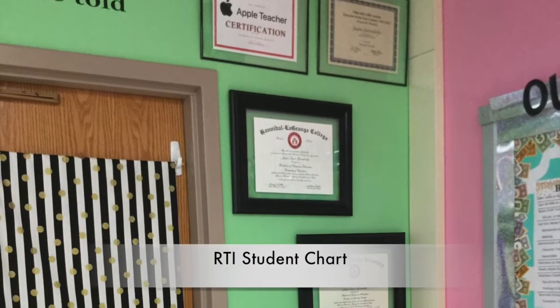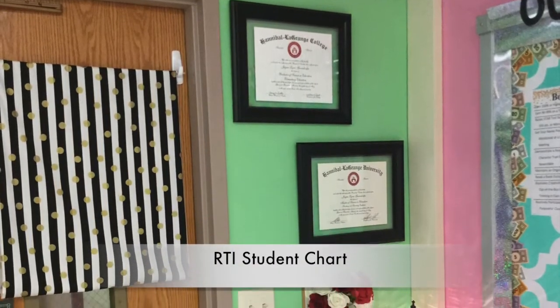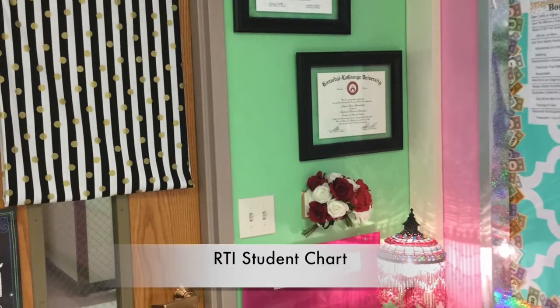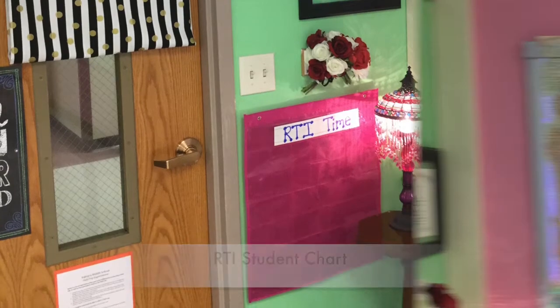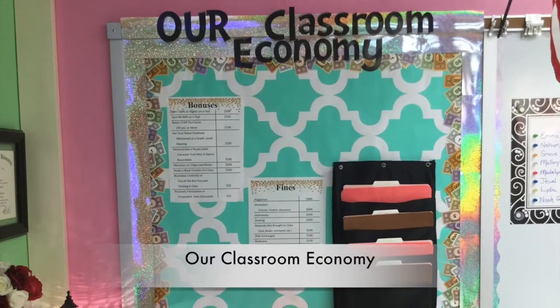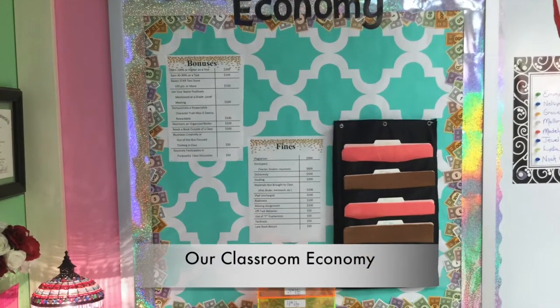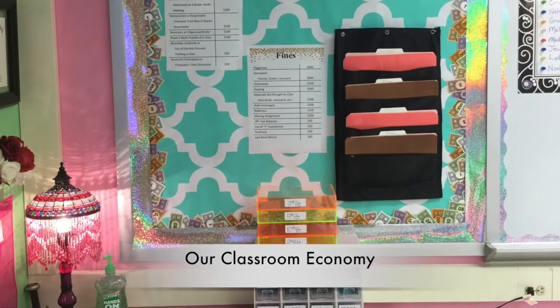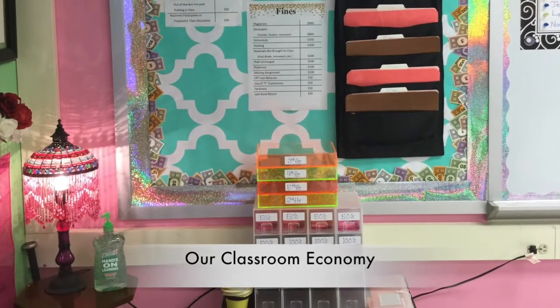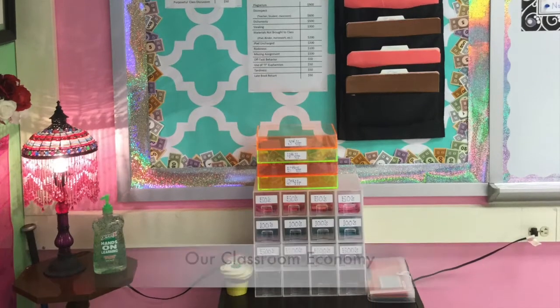Next to our entrance is our RTI student chart. This is important because if you're going to be an RTI for the week, your name will be listed right here in this chart. This is the home base for our classroom economy, where all documents and resources will be stored for student access. The classroom economy is what we will use to navigate through this school year together.